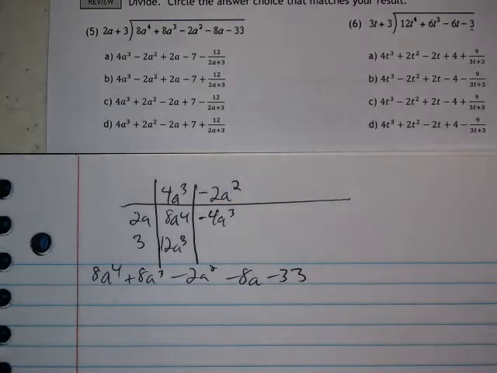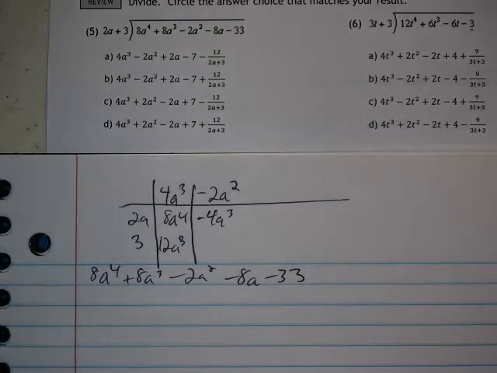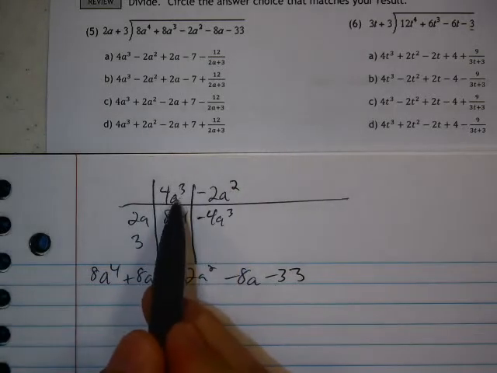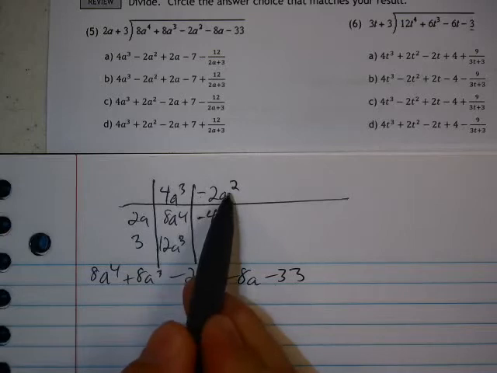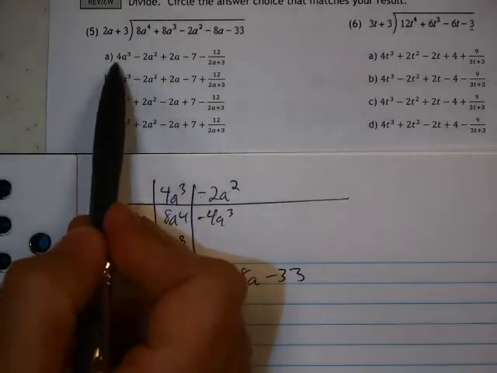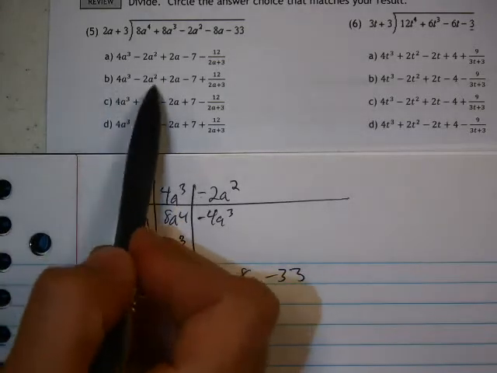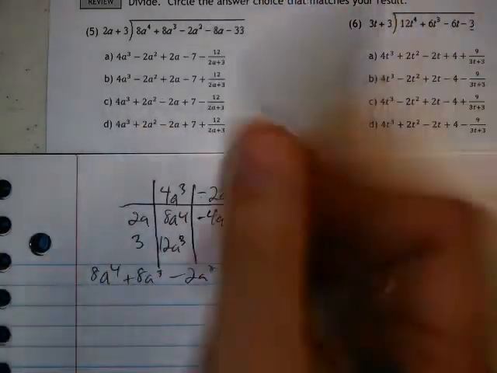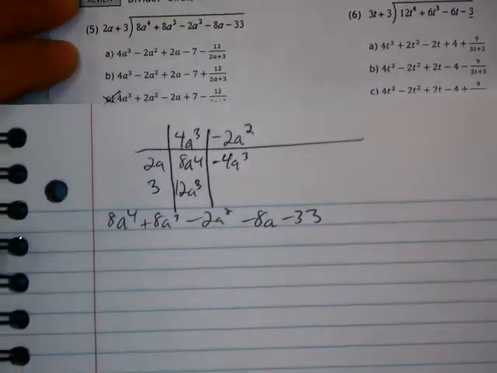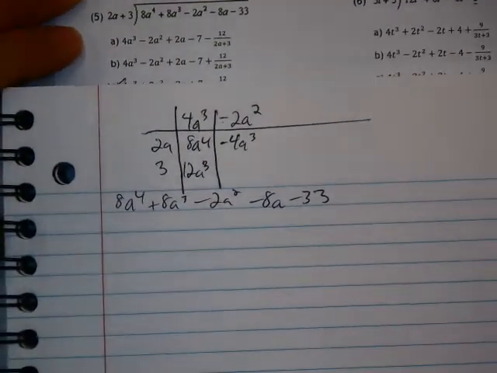Now before I move on, if you look at our 4 multiple choice answers, already I can eliminate half of them, because I've divided so far, I've gotten 4a to the third minus 2a squared, and these two have that same thing. They start off with 4a to the third minus 2a squared. These two have additions, so I can get rid of c and d, so we'll ignore those now. Concentrating on which one is going to be right, either a or d.